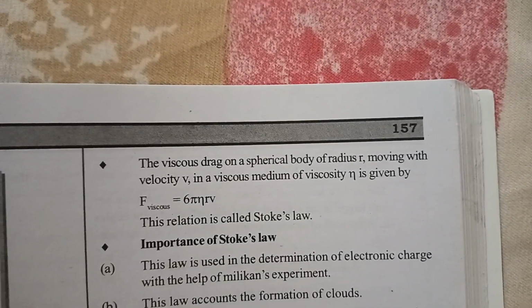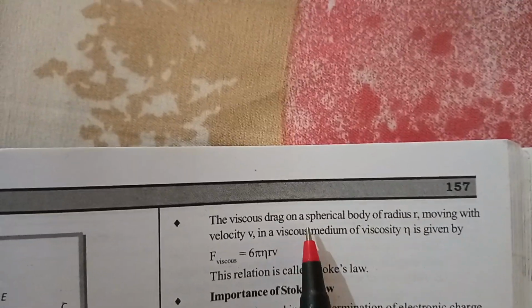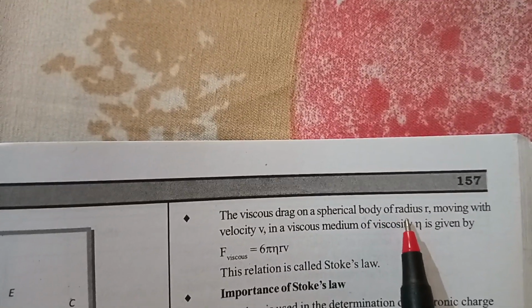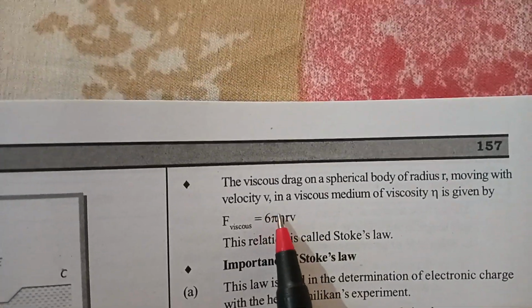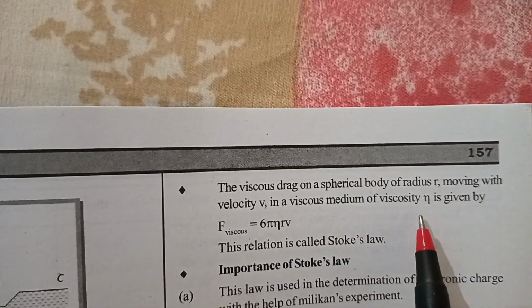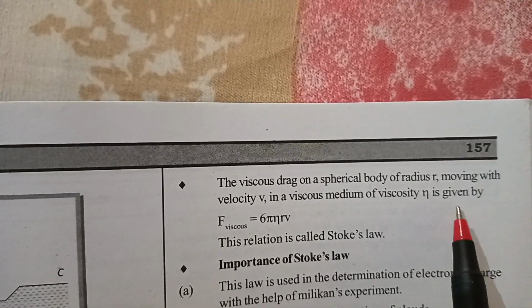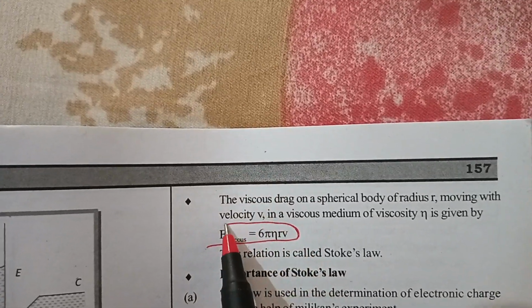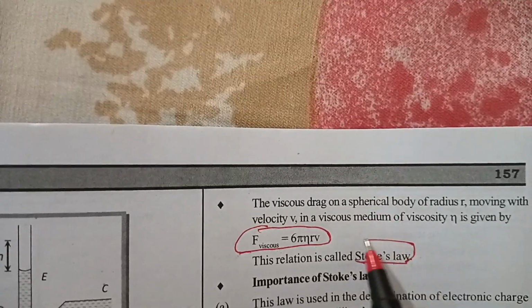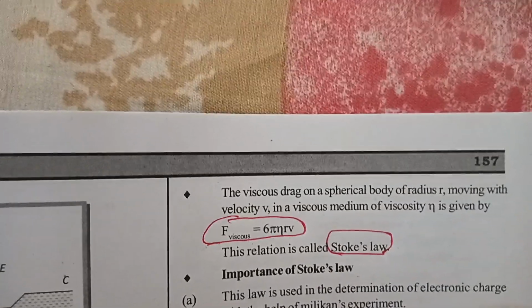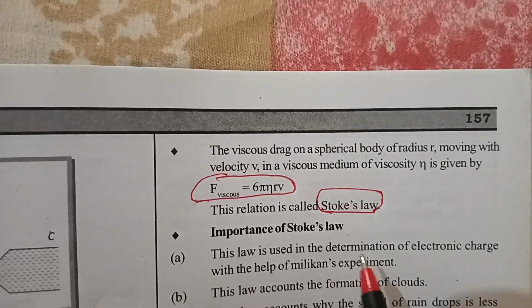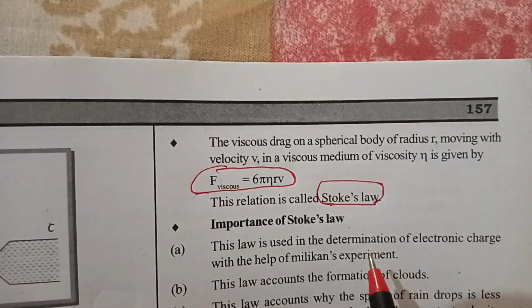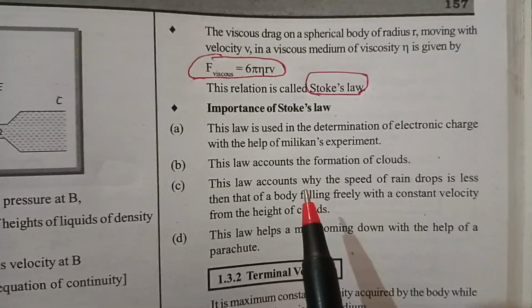The viscous drag on a spherical body of radius r moving with velocity v in a viscous medium of viscosity eta is given by F is equal to 6 pi eta r v. This is the relation which is termed as Stokes' law. Okay, now आपसे कोई भी पूछ सकता है भाई इस स्टोक्स लॉ की क्या इंपॉर्टेंस है. सो वी विल ट्राई टू अंडरस्टैंड.